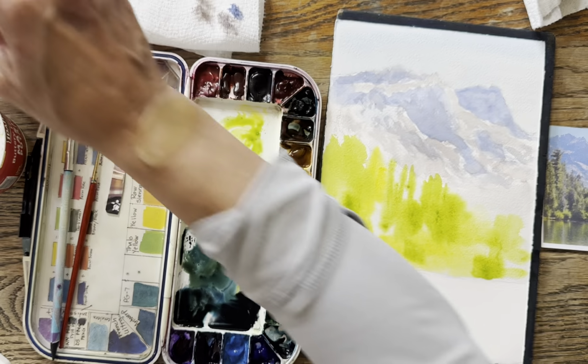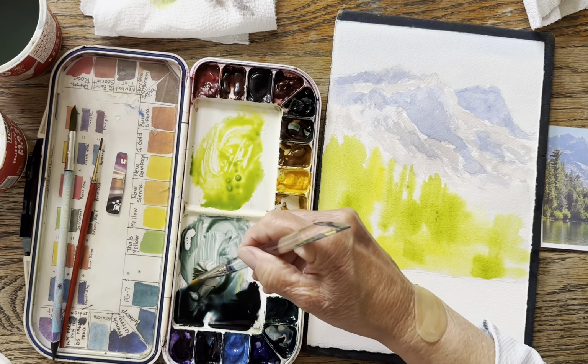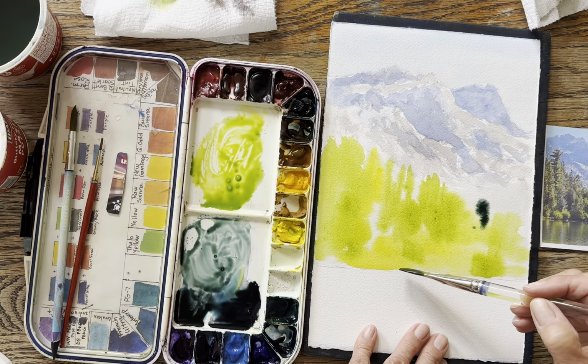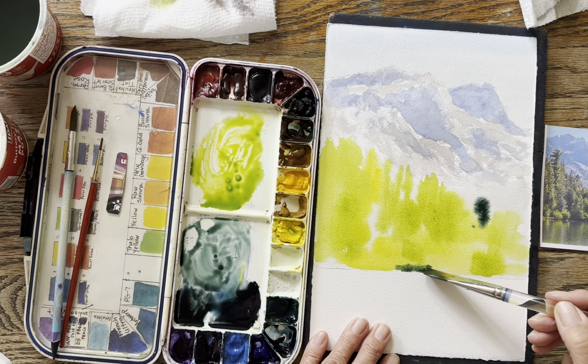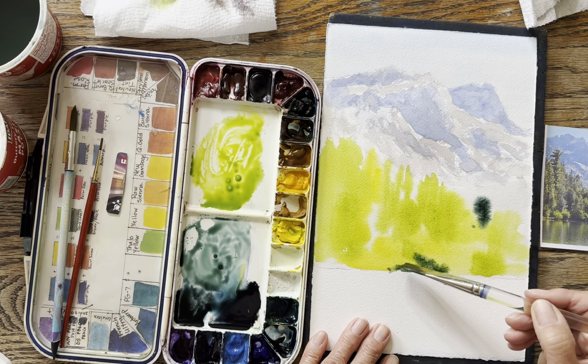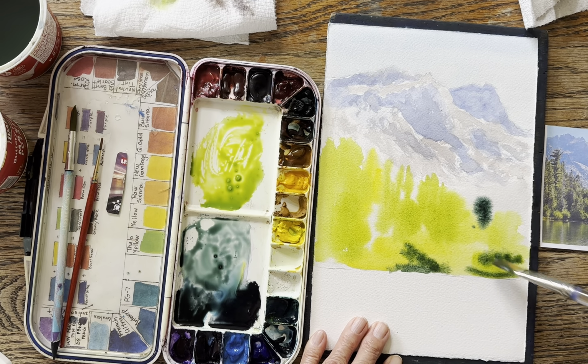Now I'm going to go into the dark green and start adding the dark greens in. So there's some dark greens at the bottom by the lake here. They're making the bushes look round. This is dark. This is dark going up.